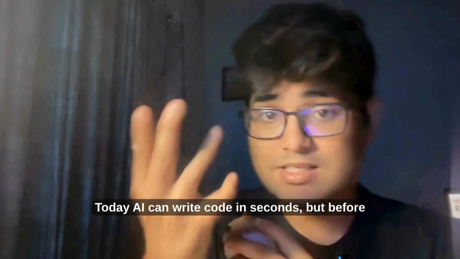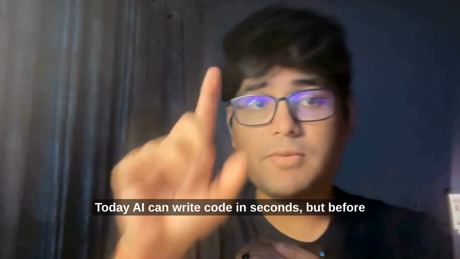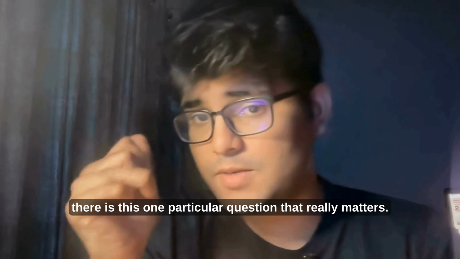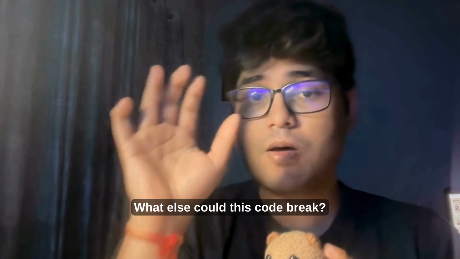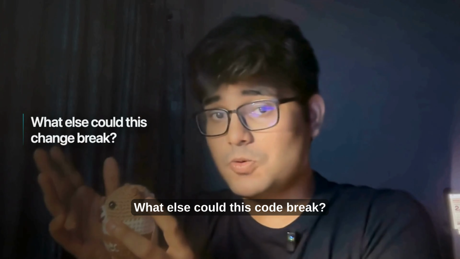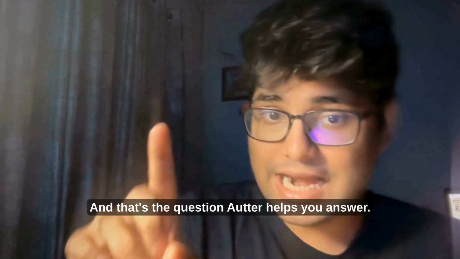Today, AI can write code in seconds. But before you merge that code, there is one particular question that really matters. What else could this code break? And that's the question Otter helps you answer.